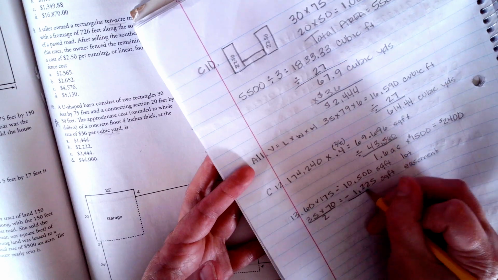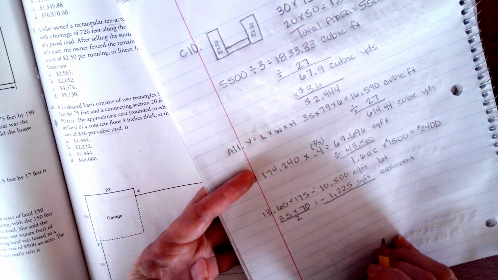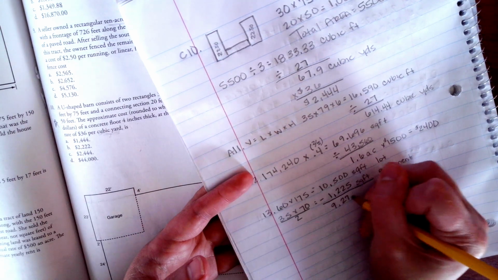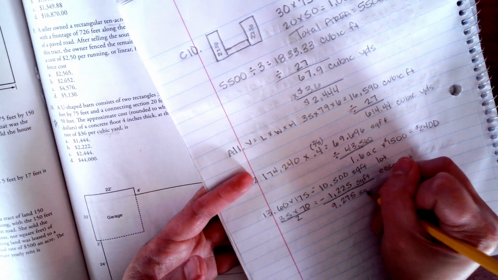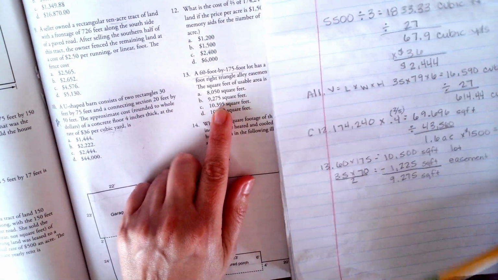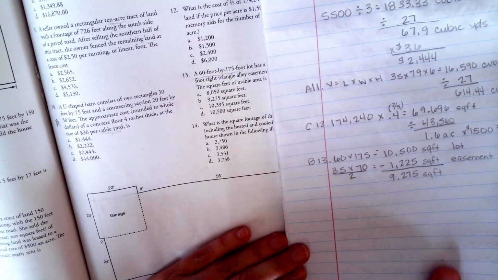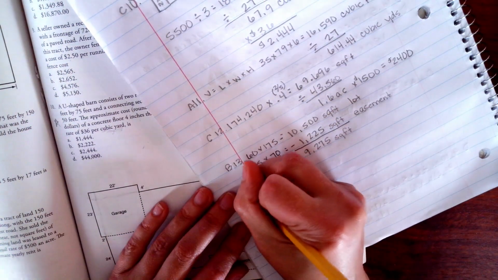So we are looking for usable land, so we're going to subtract that out. When you subtract it out, you get 9,275 square feet. Our answers are in square feet, so we don't have to convert it. Your answer is B. Let's look at 14.